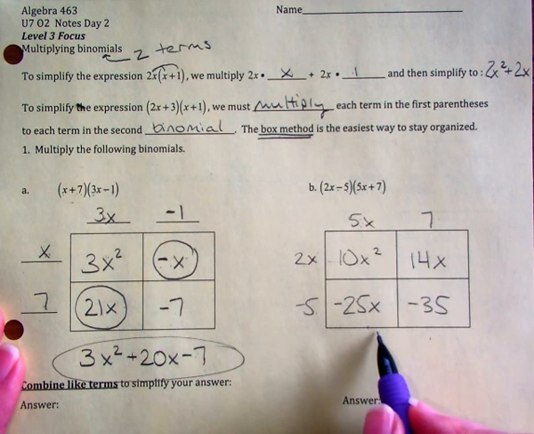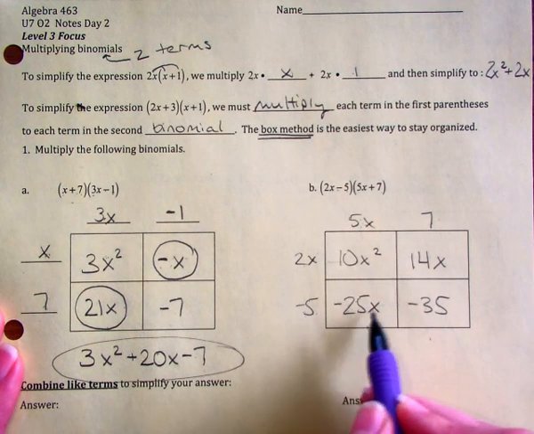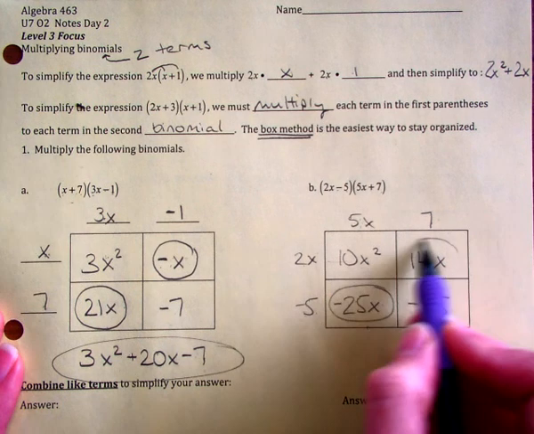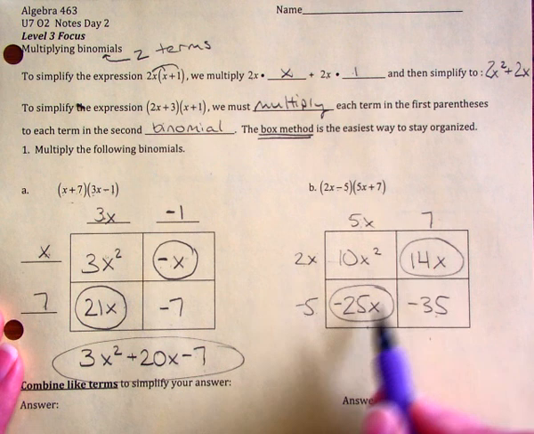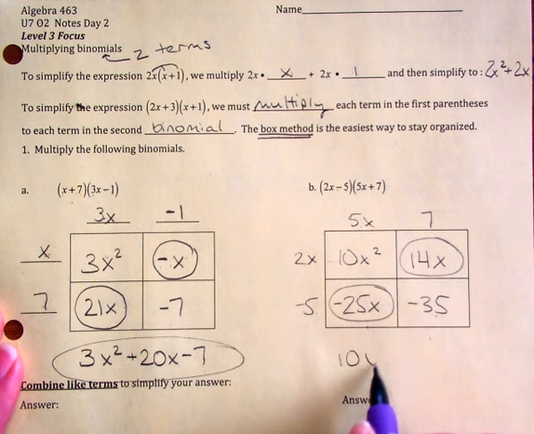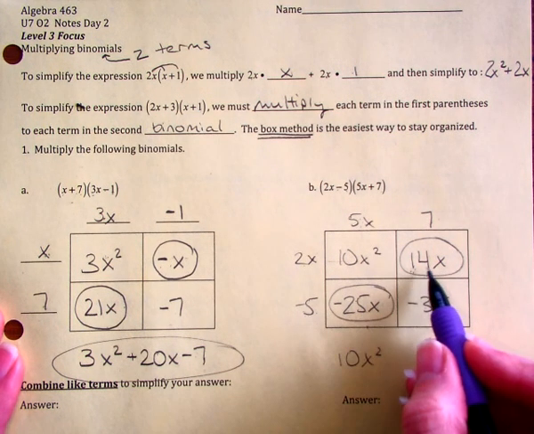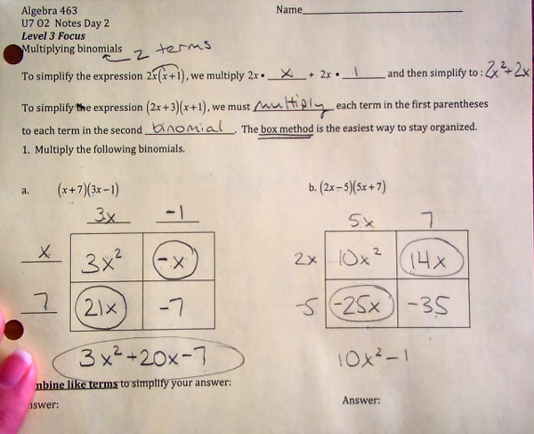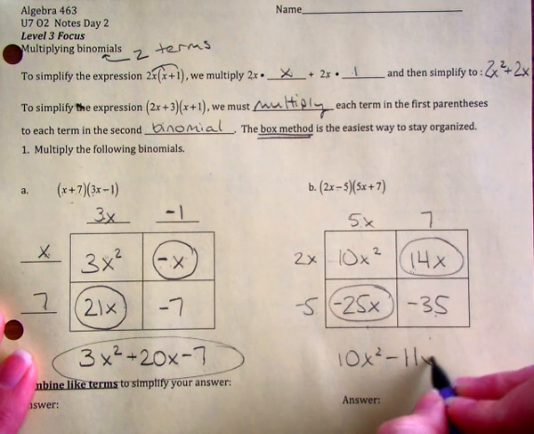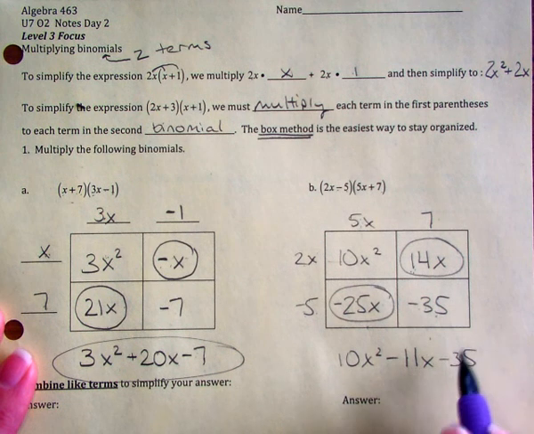Again, I look at the boxes and I look for like terms. x squared, there's no other x squared. x, there's another x. So I have a pair of like terms. There's no other constant term without a variable. So those are my only like terms. Writing out my answer, I'm going to put the term with the biggest exponent first, 10x squared. I'm going to add my like terms, my x terms, negative 25x plus 14x adds up to negative 11x. And then I have my last term of negative 35, so I'm going to write it as minus 35.